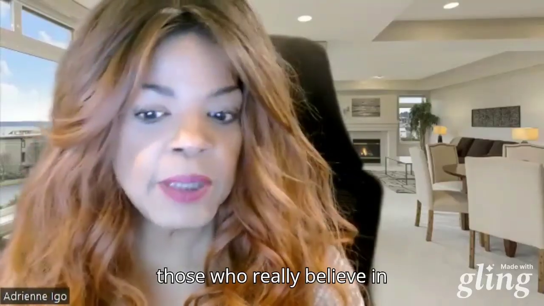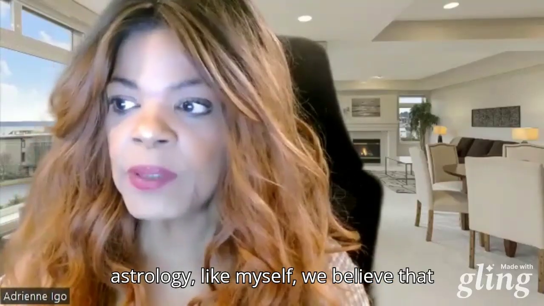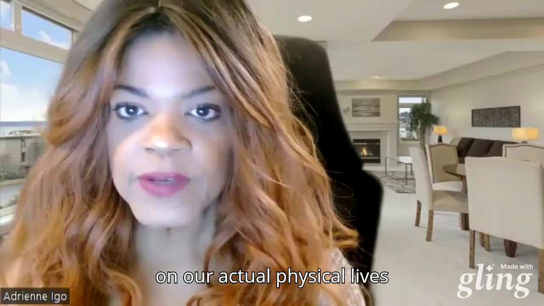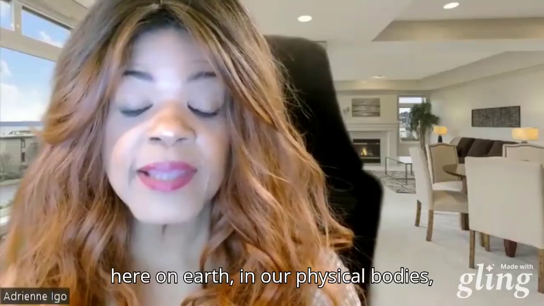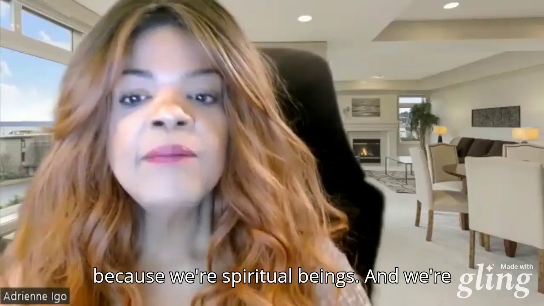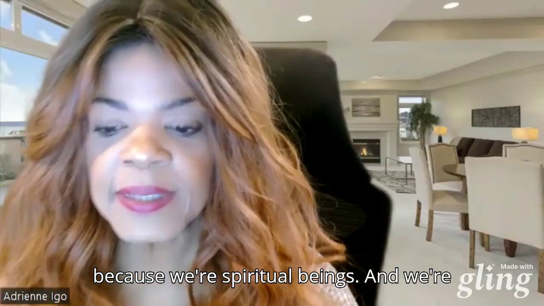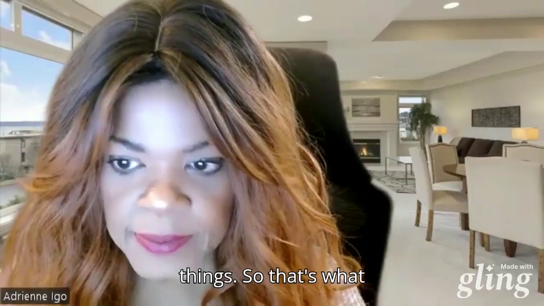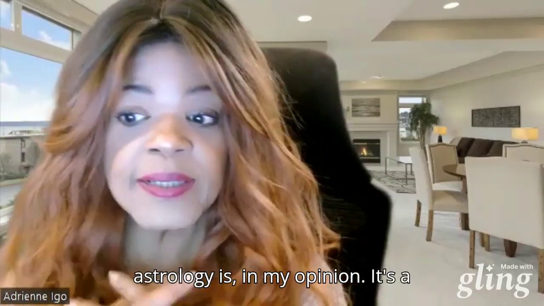And so those who really believe in astrology, like myself, we believe that these planets actually do have an effect on our actual physical lives here on earth in our physical bodies because we're spiritual beings and we're still going to be affected by spiritual things. So that's what astrology is, in my opinion.